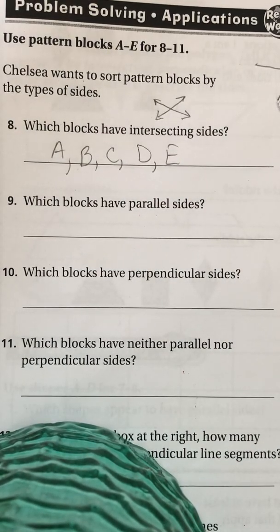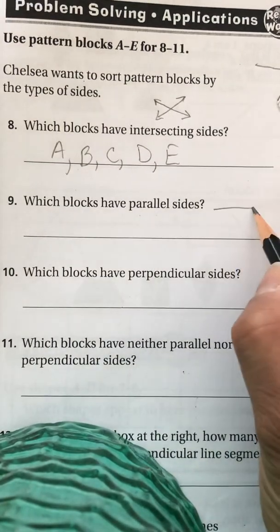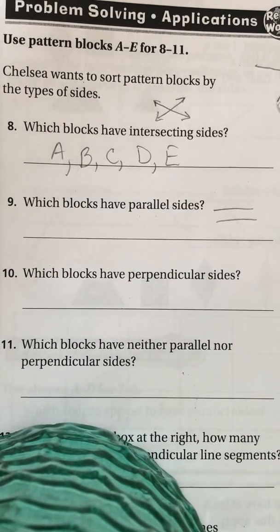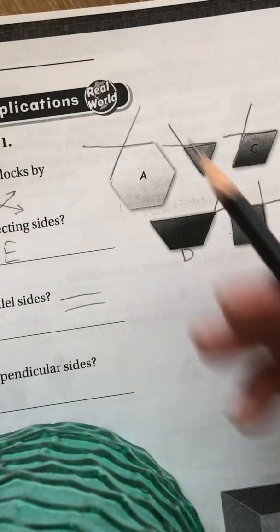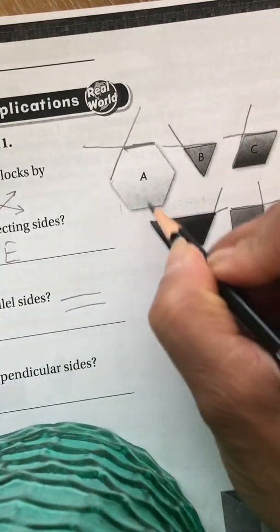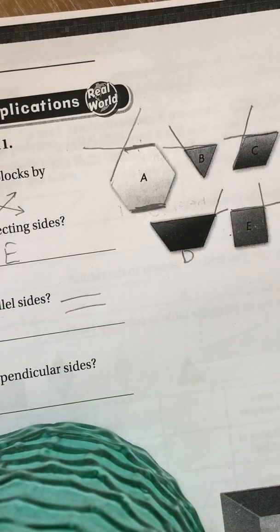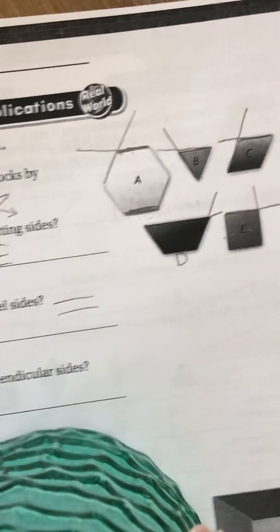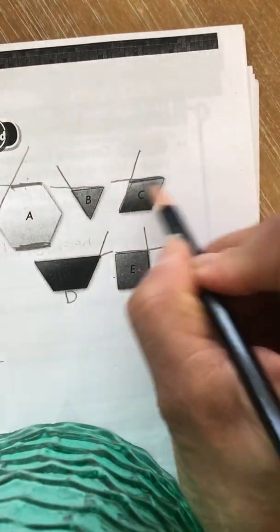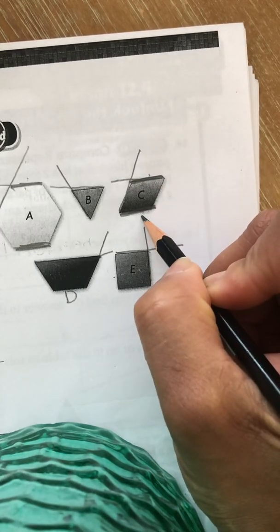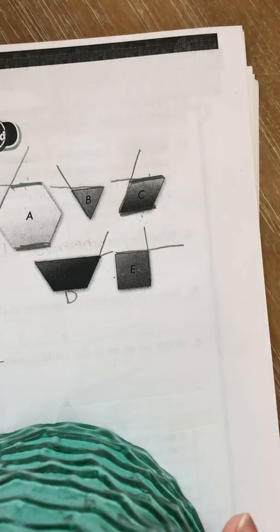Number 9, which blocks have parallel sides, meaning that they will never cross, they'll never touch, and they're at the same distance apart from each other. So let's take a look. A definitely has parallel lines. I'm just going to show you. This line and this line are parallel to each other. So A has parallel lines. Another one is C. This line and this line, they are parallel. They're never going to touch, and they're away from each other at the same distance.